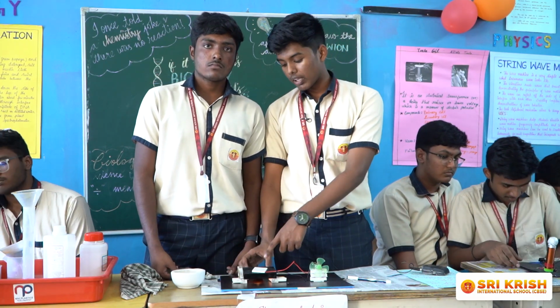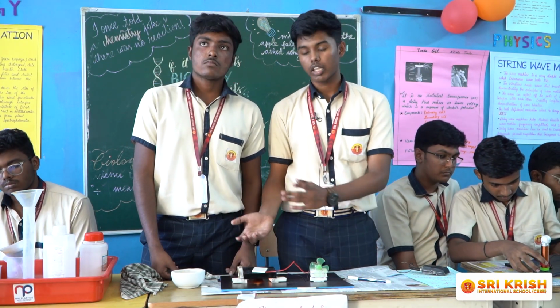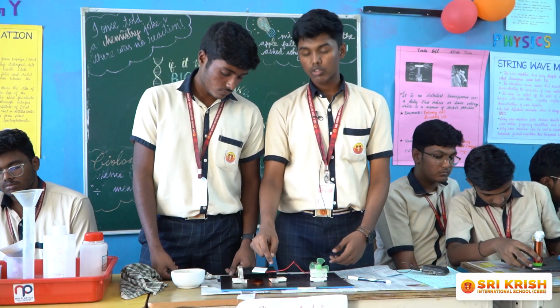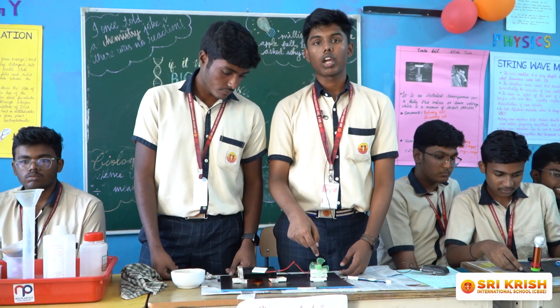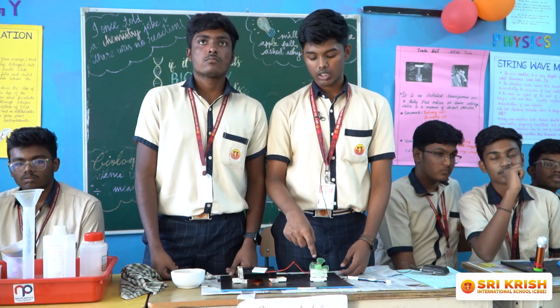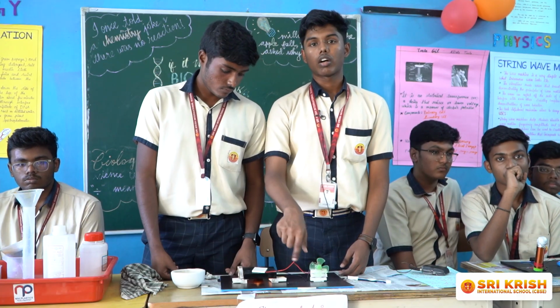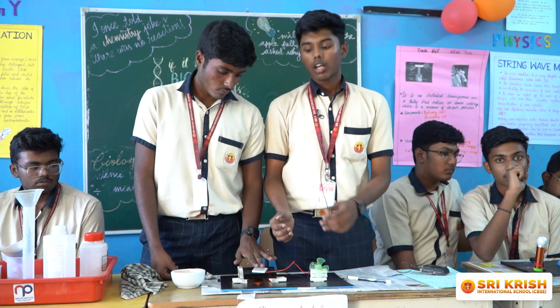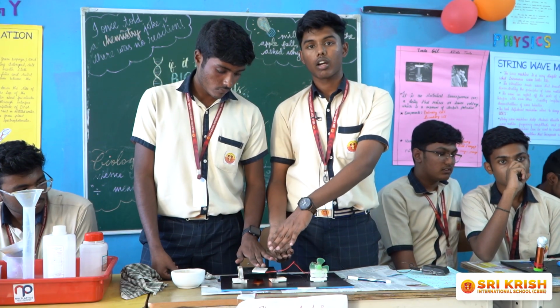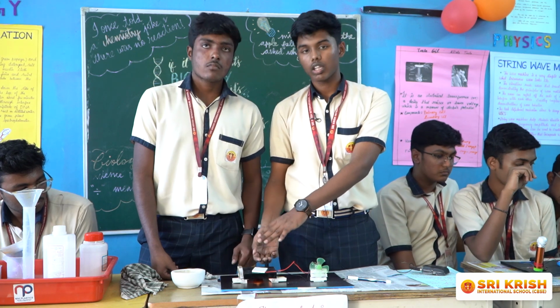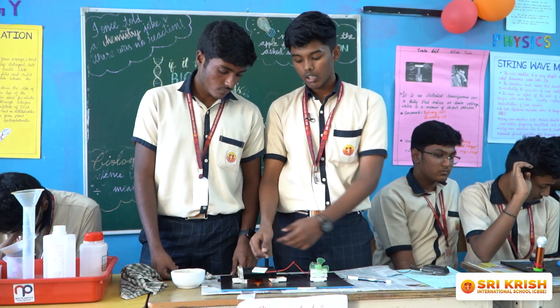Instead, we will be placing fire and ice on the two opposite sides, and through a cable the current will be sent towards DC motors, and the fan will keep rotating as long as there is a temperature gradient on the module.